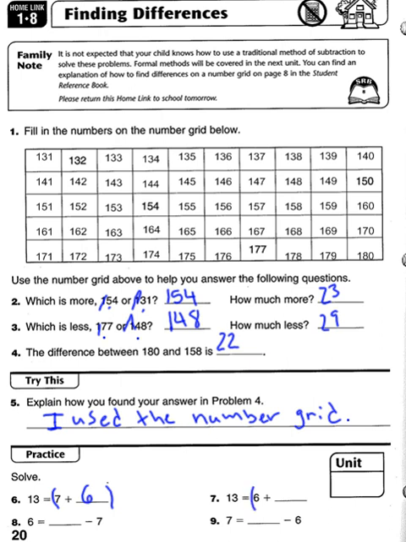Number 7 is much the same problem. 13 equals 6 plus something. Have them start at 6 and count up until they get to 13, and they'll find that it is 7. And some students will make the connection between the problems 6 and 7. 6 equals something minus 7.